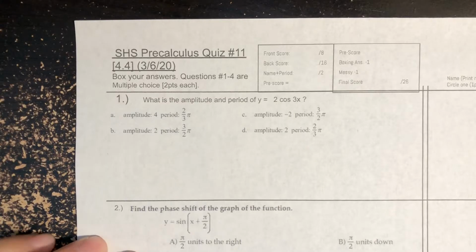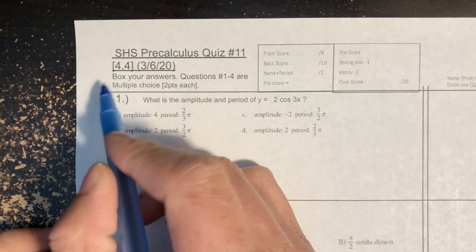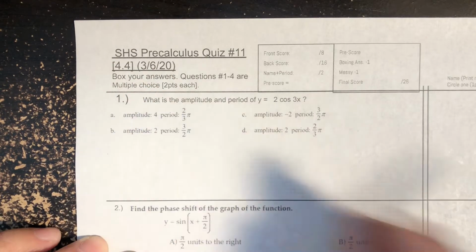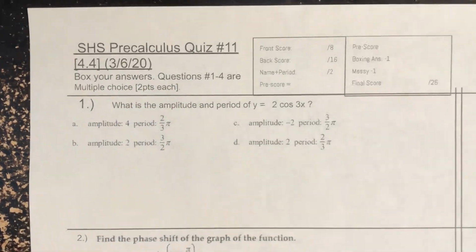Hey, it's Mr. Ring going over the Precalc Quiz number 11, trig graphs, sine and cosine, taken March 6, 2020. Box answers questions 1 to 4 are multiple choice.